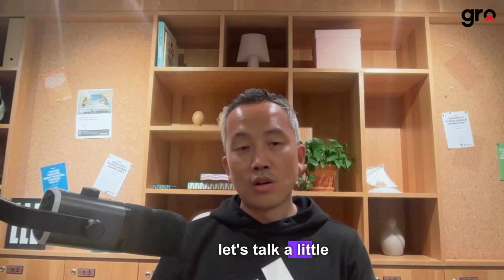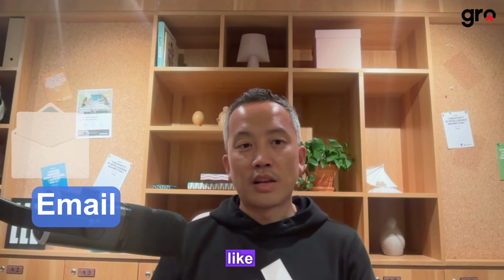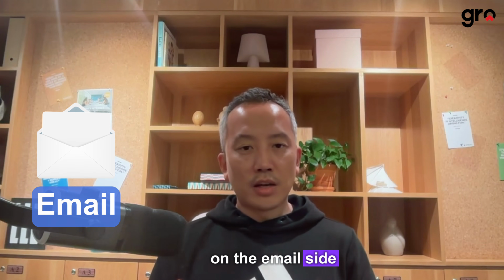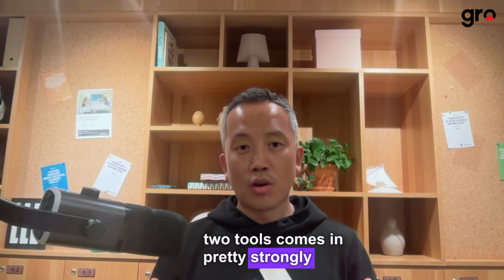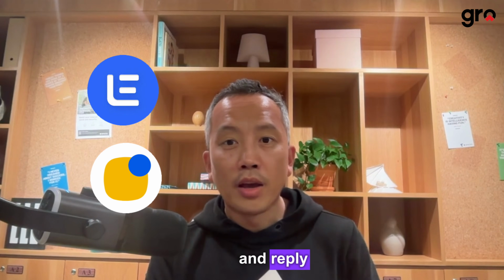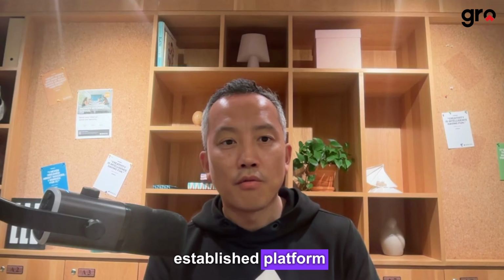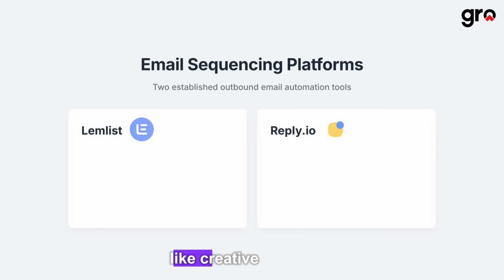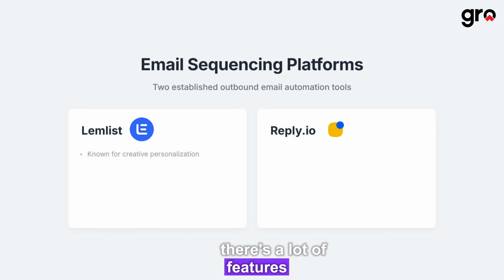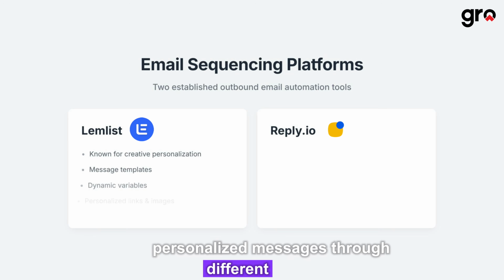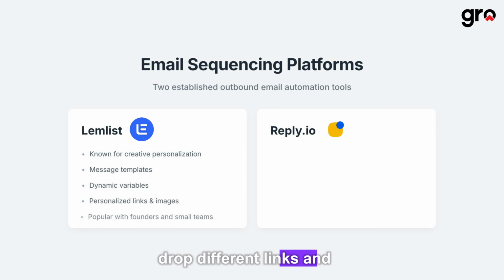On top of that, let's talk a little bit more about other channels like email. On the email side, two tools come in pretty strongly. One is Lemlist and the other is Reply. These are the two most established platforms. Lemlist is known for creative personalization. There are a lot of features to build templates. You can create personalized messages through different variables, and drop in different links and images.